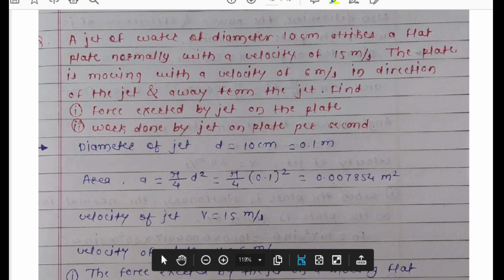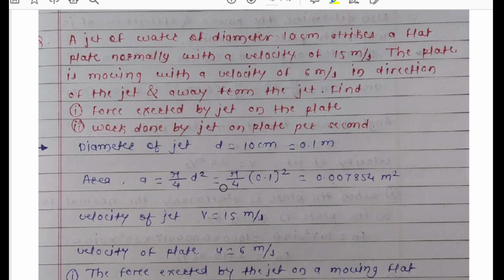First numerical: a jet of water of diameter 10 centimeters strikes a flat plate normally with a velocity of 15 meters per second. The plate is moving with a velocity of 6 meters per second in the direction of the jet and away from the jet.